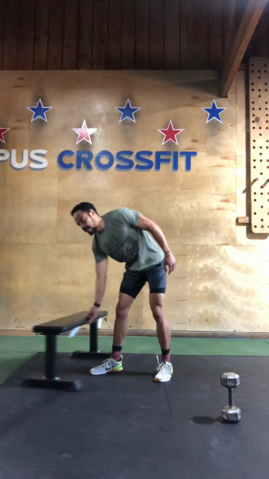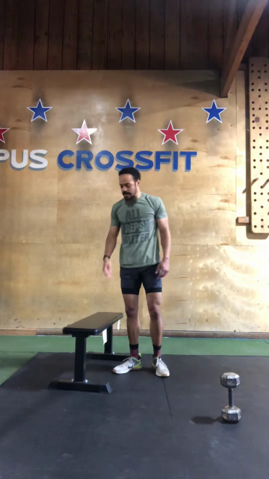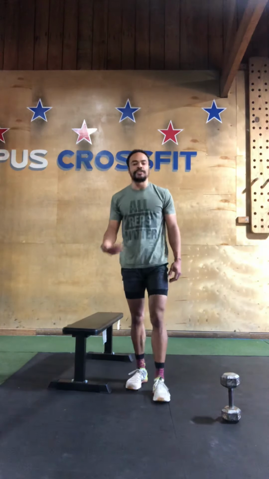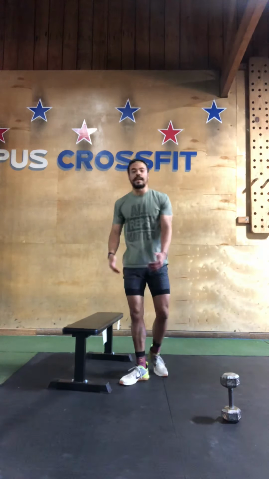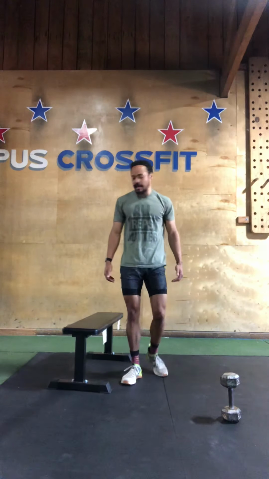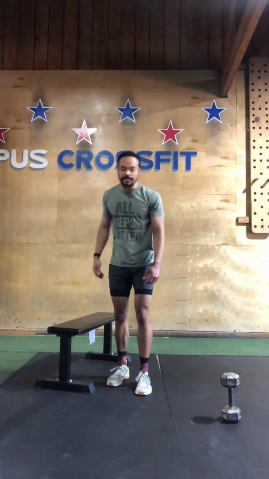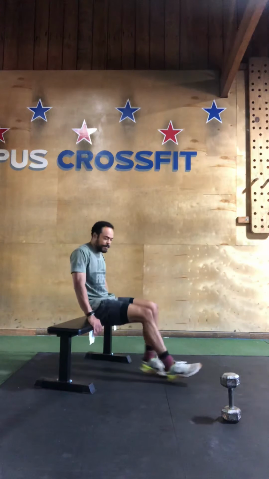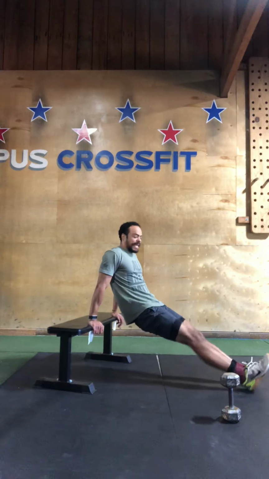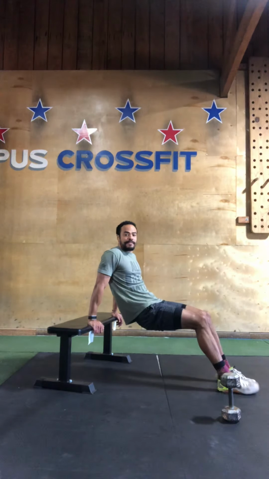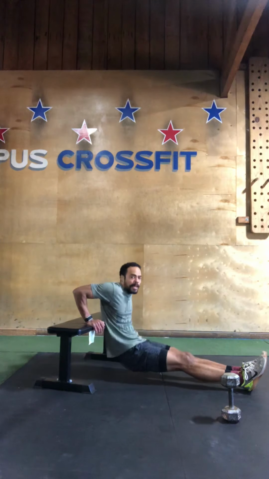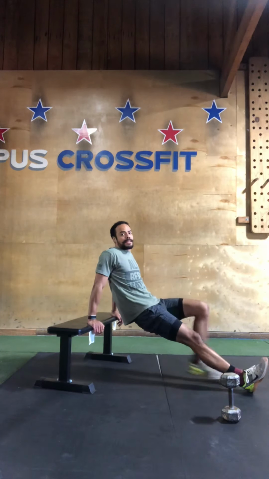So on the dips, if you have a fireplace, a bench, a chair, anything that's low enough for you to be able to do your dips, then that will be suitable for today's workout. On my dips, I'm going to walk my feet out. I can keep my legs straight, or I can bend them if I need to. I'm going to come down and then press all the way back up at the top again.